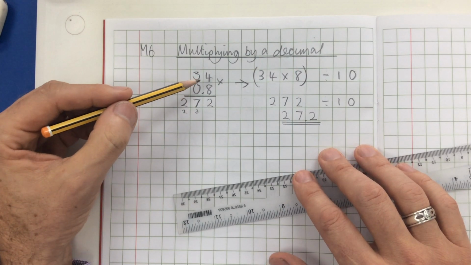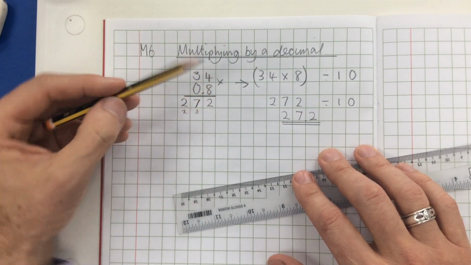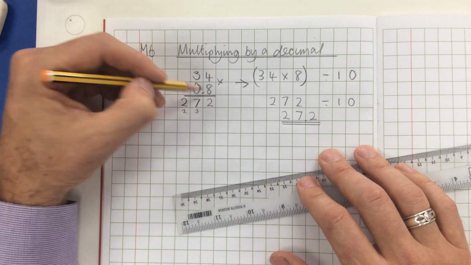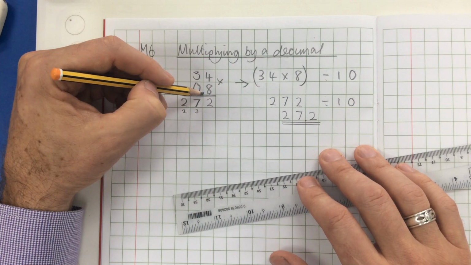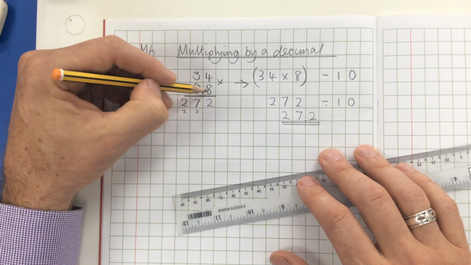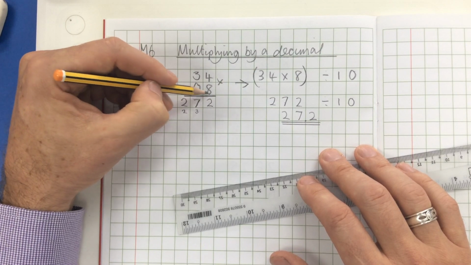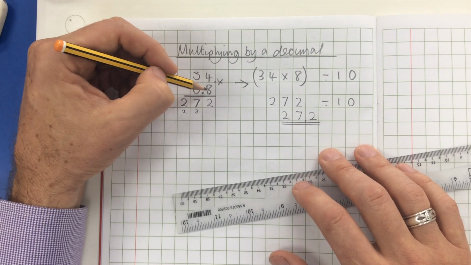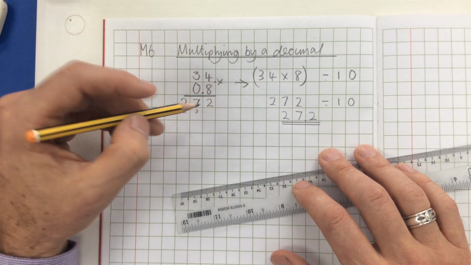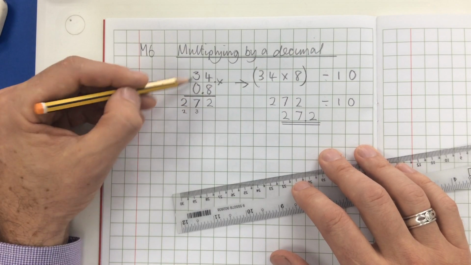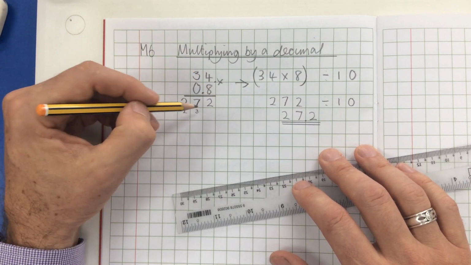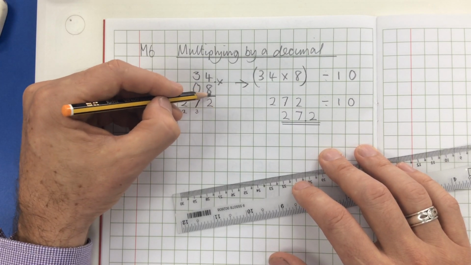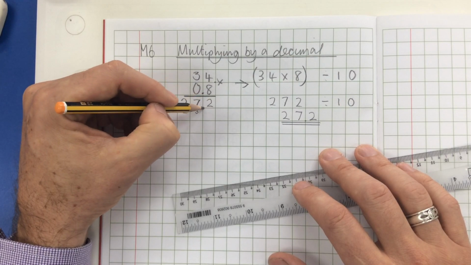Now, the way of doing that in my question here is thinking about how many digits do I have in my top number and bottom number. How many digits do I have that are to the right of the decimal point? Now I've got one number here that's to the right, and I've got actually no numbers to the right here. So I've got one digit that is to the right. So a simple way is to first of all ignore the decimal points and then reintroduce them in the answer. I've got one number to the right of the decimal point, so I move my decimal point from here over to here.